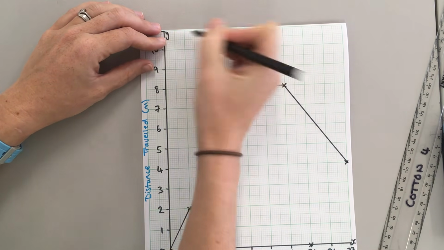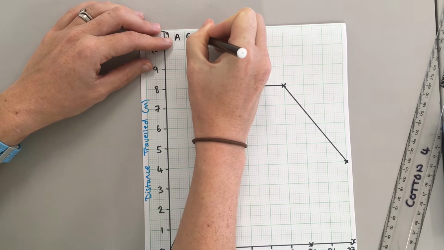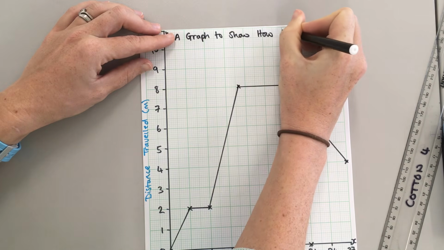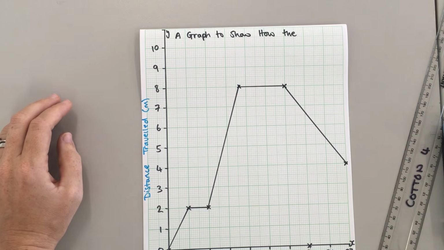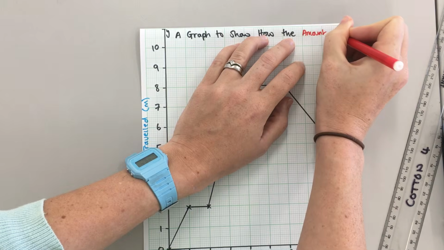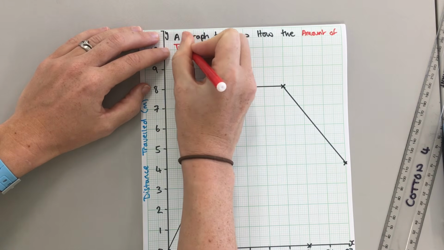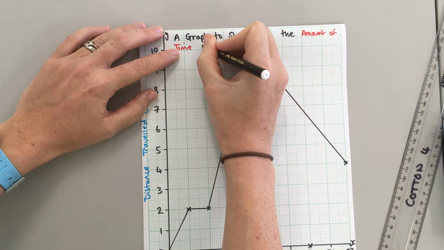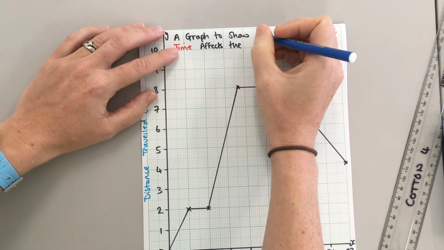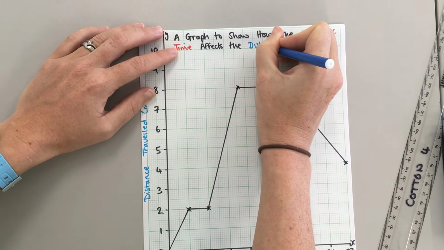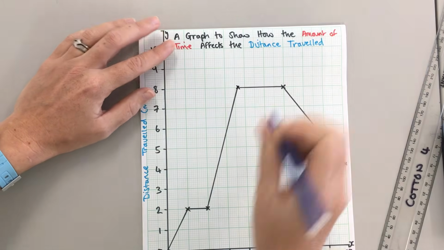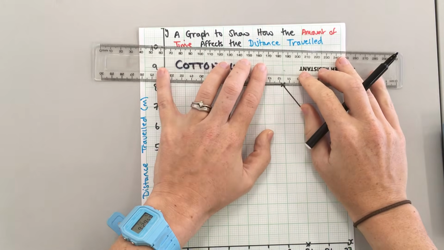So, a graph to show how the independent variable, I'm going to put amount of time so it reads better, amount of time affects the dependent variable, which is distance travelled. And I'll underline that with my ruler too.